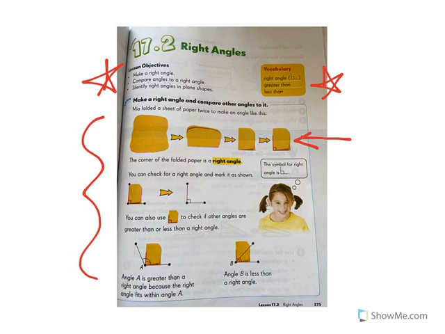You can also use a piece of paper to check if other angles are greater than or less than a right angle. So now that she has that folded piece and it makes a right angle, she can put it inside other angles and see, is this angle a right angle? Is it greater than a right angle, or is it less than a right angle? If we take a look at angle A, we know that it's greater than a right angle because that piece of paper fits in there and angle A is bigger than it, okay? And if we look at angle B, we put the piece of paper over it and it's bigger than the angle. So angle B is less than a right angle, okay?